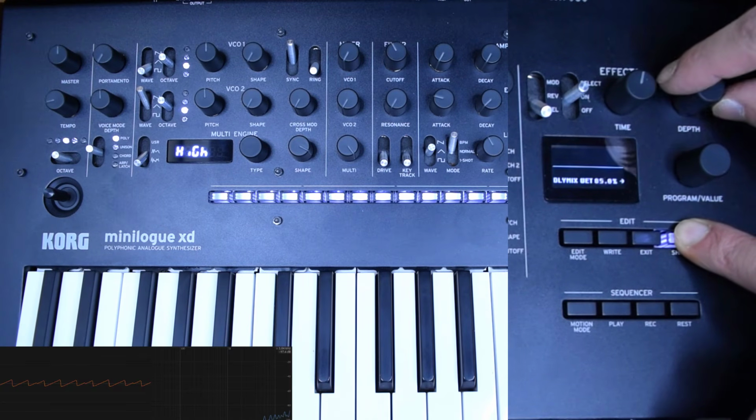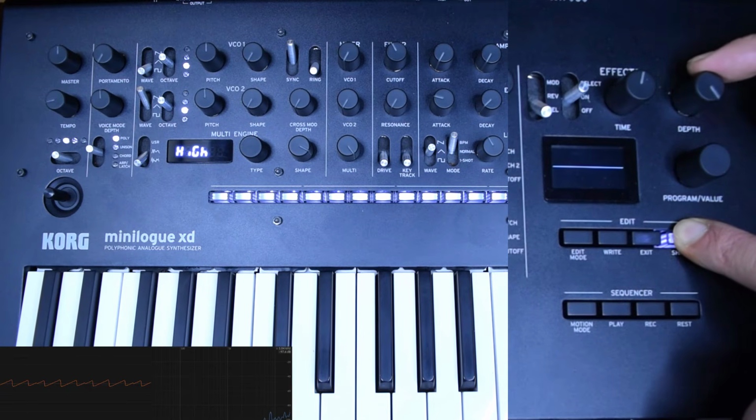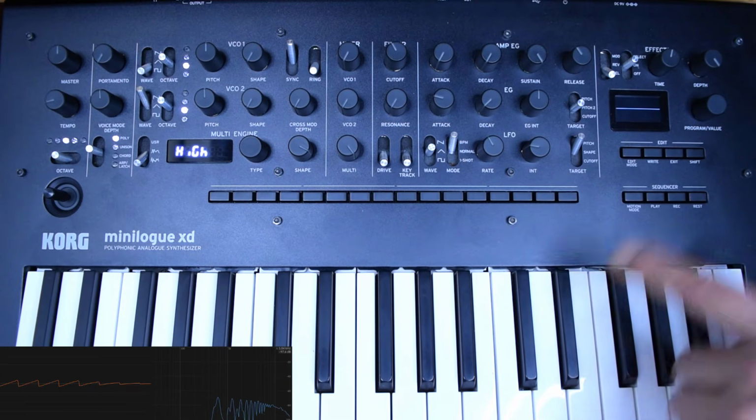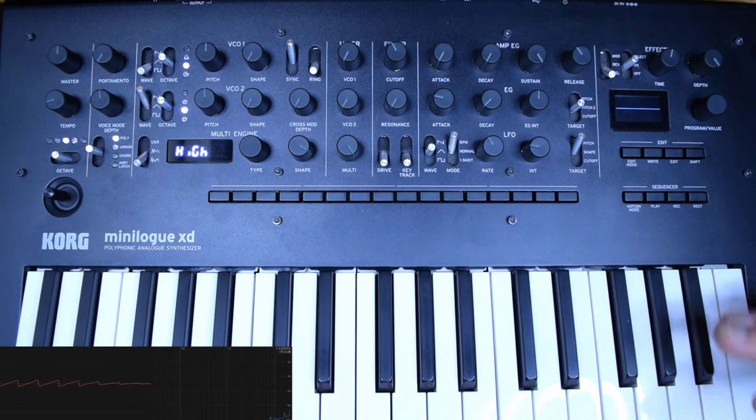And now the depth control is going to be like a blend. Notice it says delay mixed wet. So yeah, that's the dry and wet control. So if I go all the way up, it's going to say dry 0%. So if I play something, notice I'm only getting the delay. If I press a key, I'm not hearing that key. The only thing I'm hearing is the delay because I'm going to mix 100%.